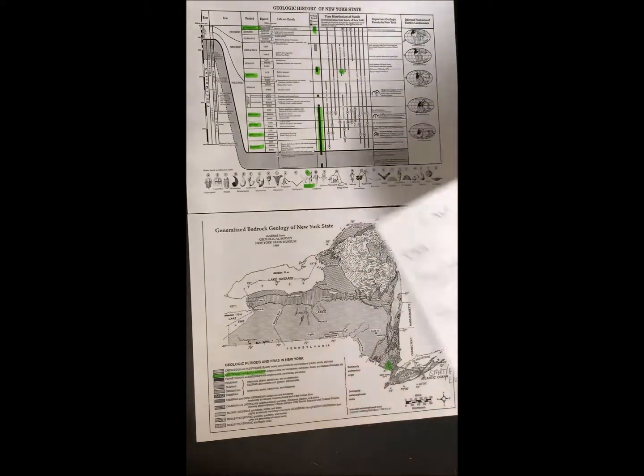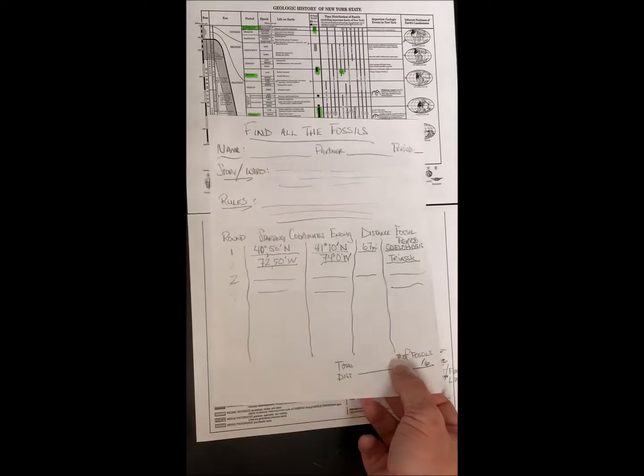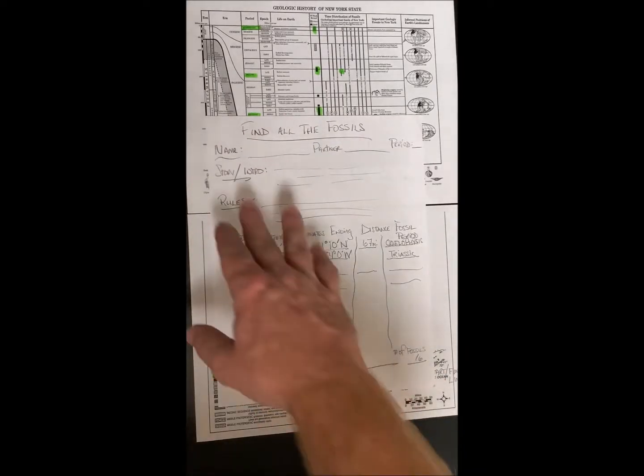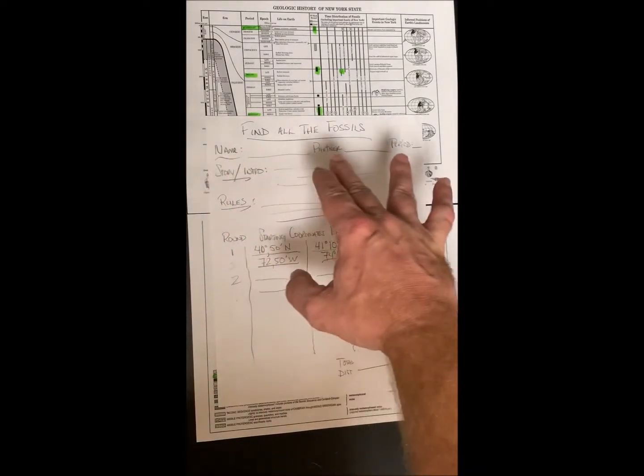Now, when students come in, they're going to be given a game sheet. So here's my rough game sheet called Find All the Fossils. It's going to be a worksheet. It's going to have their name, who their partner was, and a class period. So what I'm going to do is take all the class and pair them up with a partner, generally a higher functioning student and a lower functioning student.